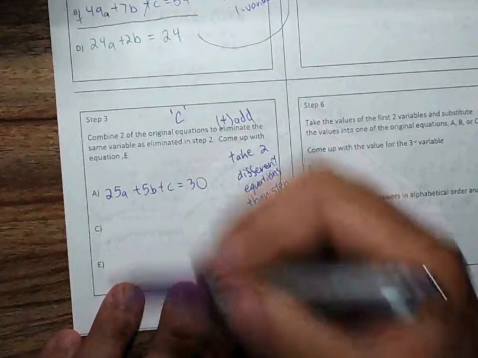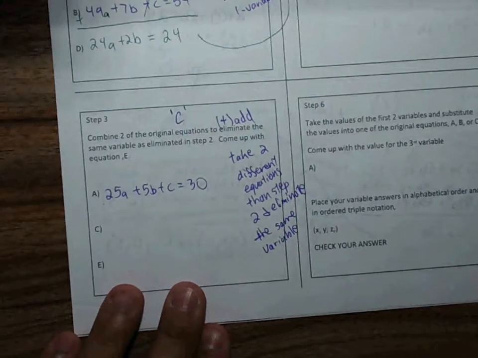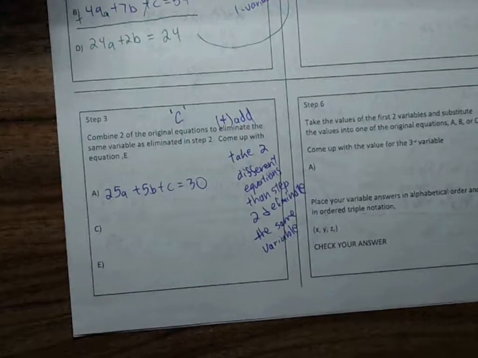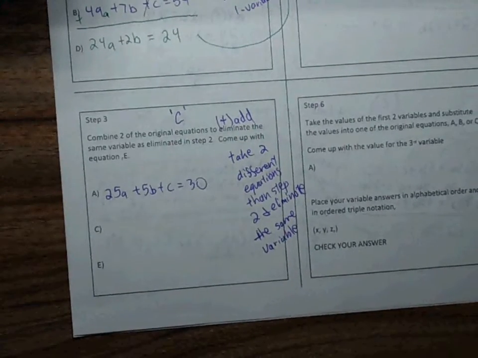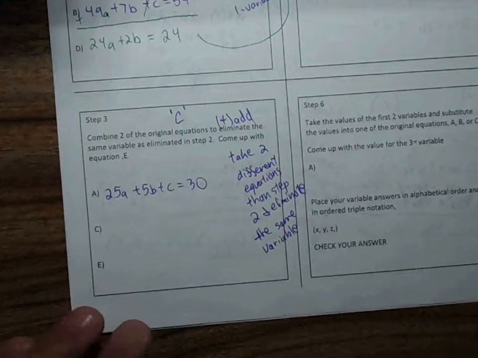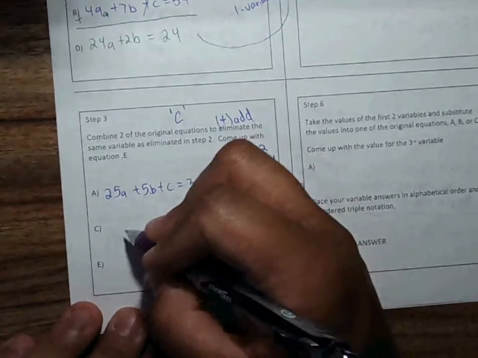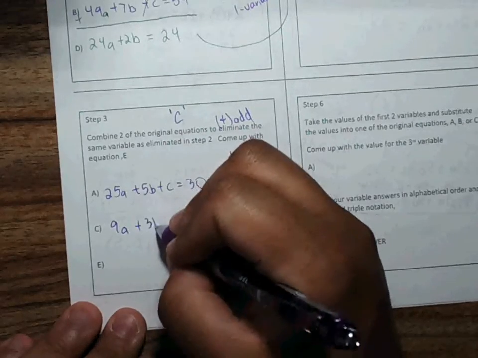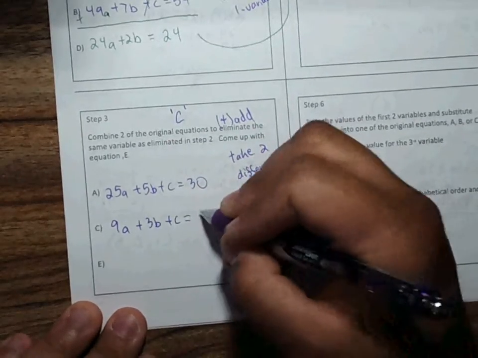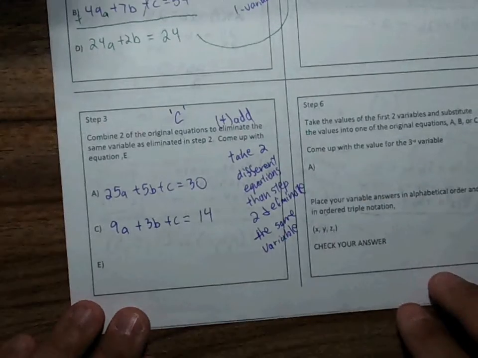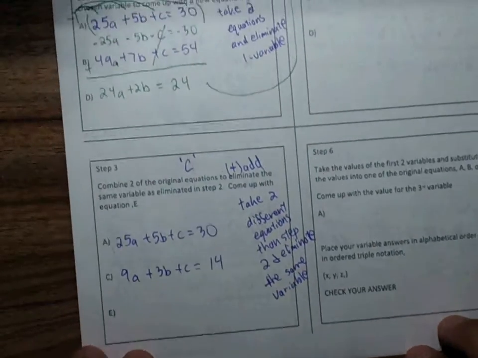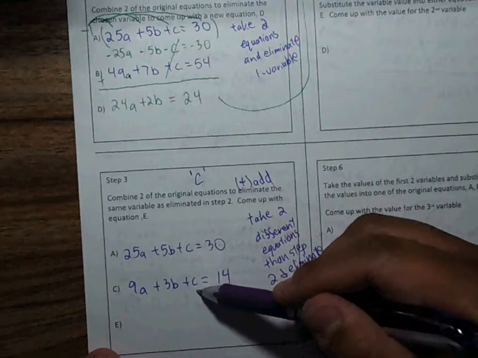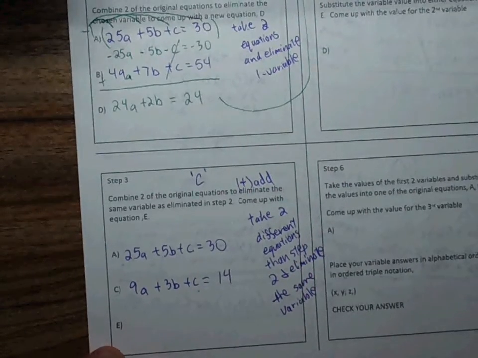Now again, I don't have to use A and C. I could have used B and C, but I'm just using what's in the graphic organizer because it's a way to help organize our thoughts when we're dealing with so many variables and so many equations. So C is 9a plus 3b plus c equals 14. Now I have the same problem that I had in step 2. If I need to get rid of c, they're not opposite signs.